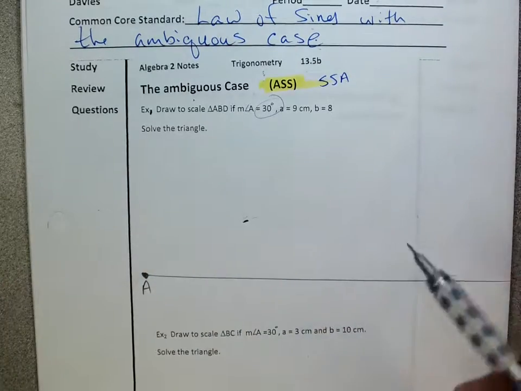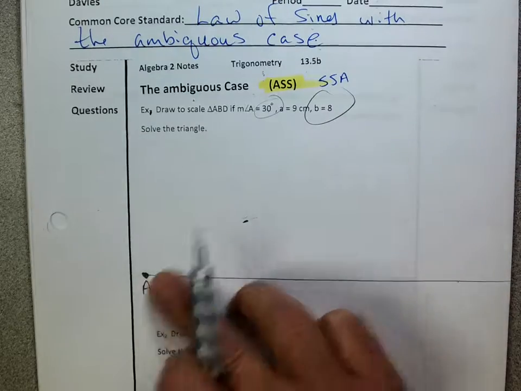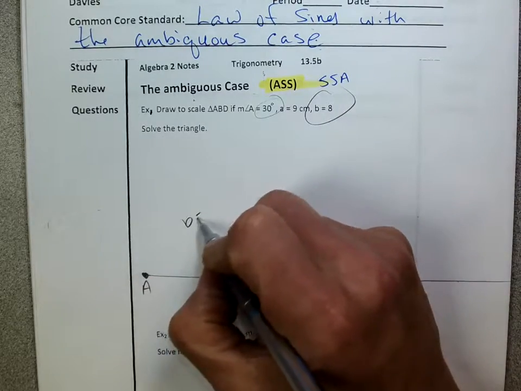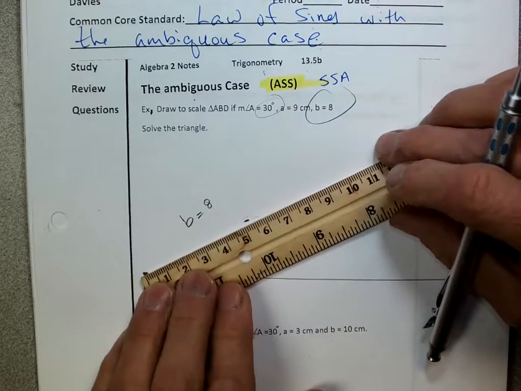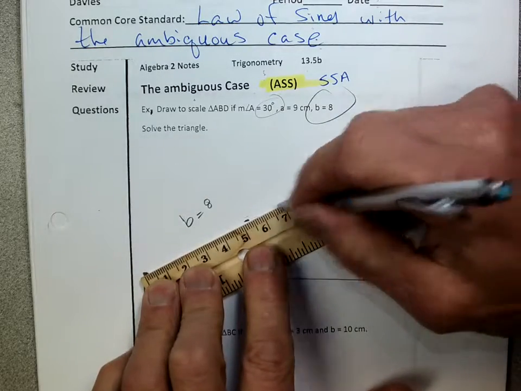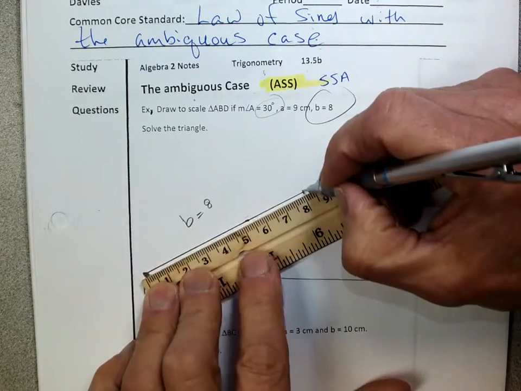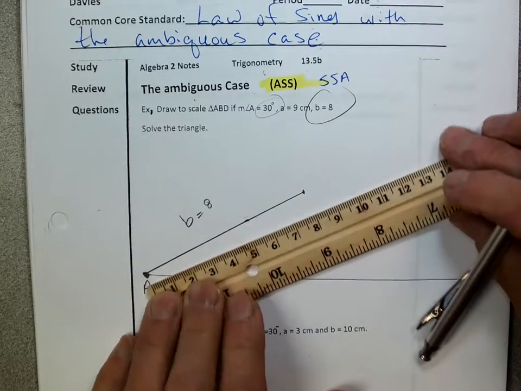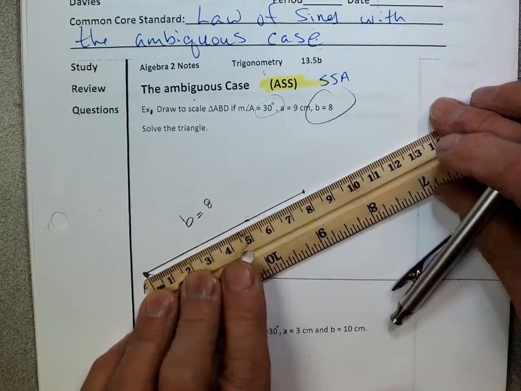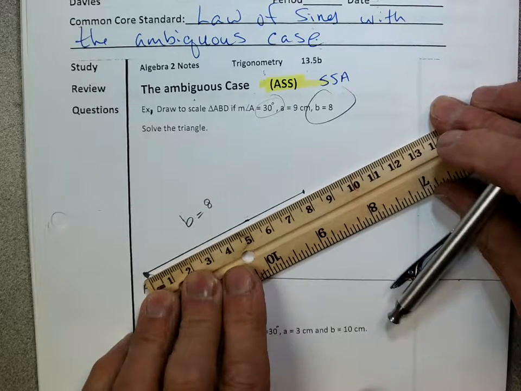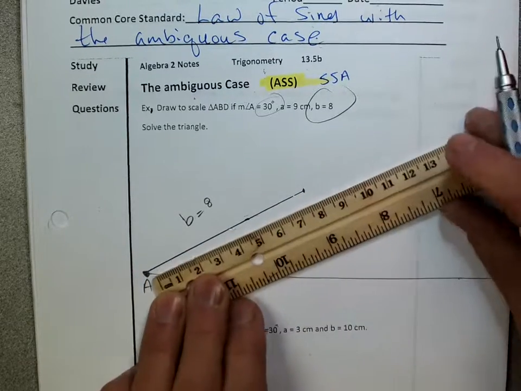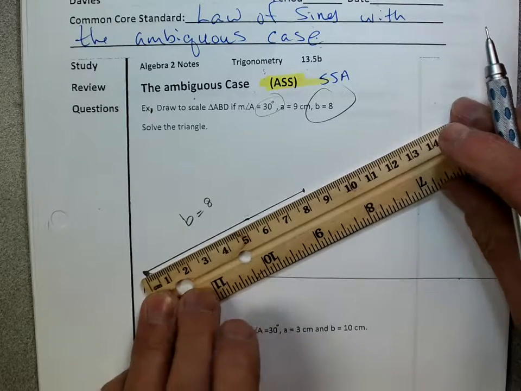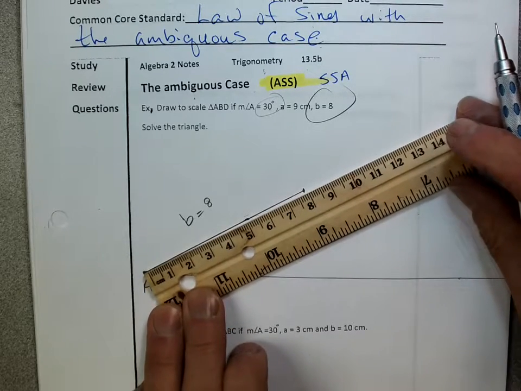So now, let's draw side B. If this is angle B, let's let this be side B, and side B is 8, okay? So I'm going to use my ruler. I'm going to draw it 8 centimeters. Put it right there. So I drew that 8, that's side B. Made it exactly 8 centimeters. I want to draw this to scale, okay? I've got 30 degrees here, and I drew that to be 8 centimeters. See what I got? How am I doing?